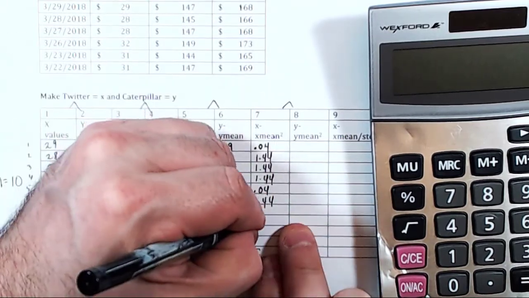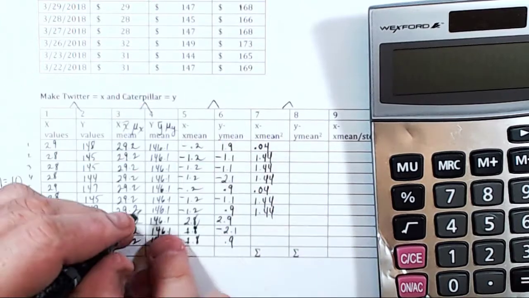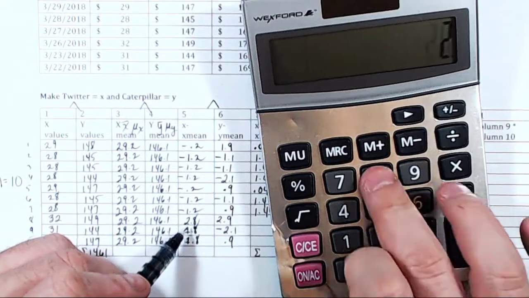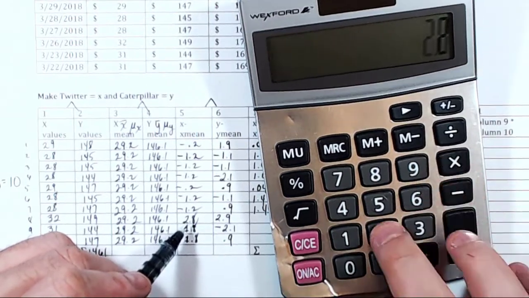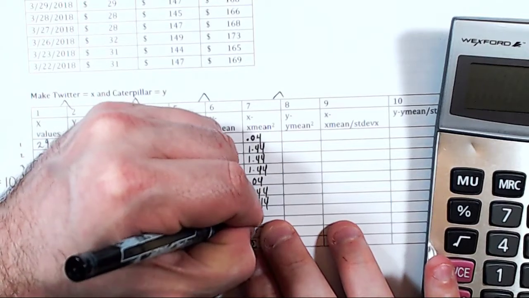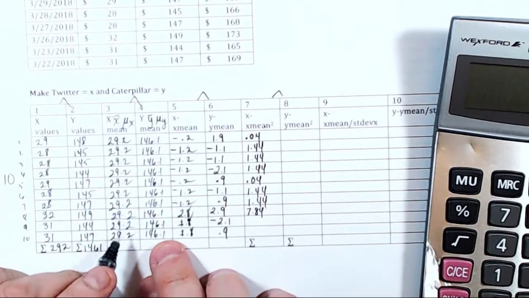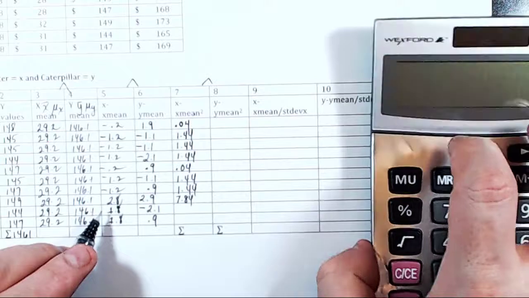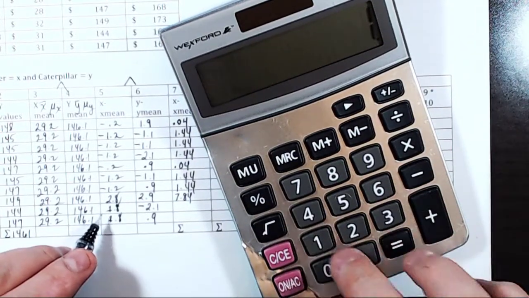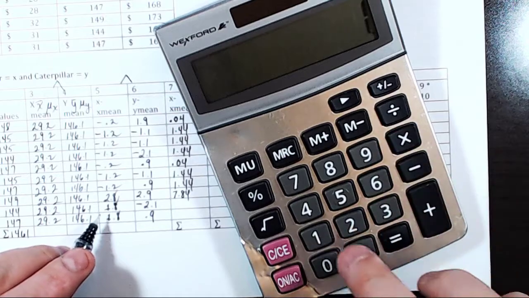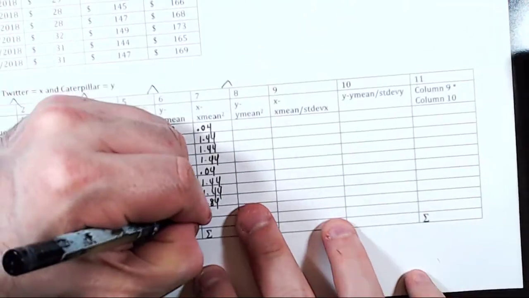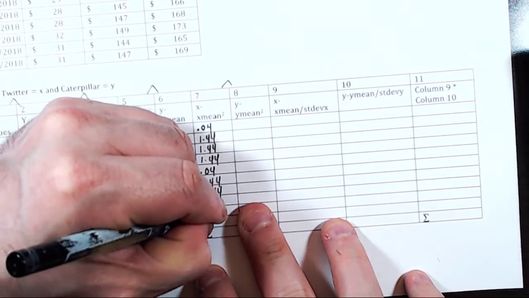And again, 1.44. Okay, 2.8. All right, let's square 2.8. 2.8 times 2.8 equals 7.84. Okay, 1.8. Let's square that. 1.8 times 1.8 equals 3.24. So that goes there, 3.24.